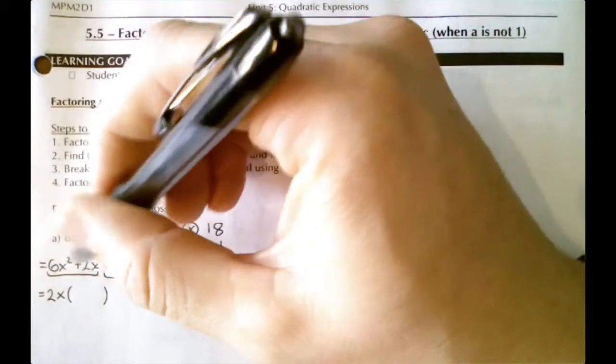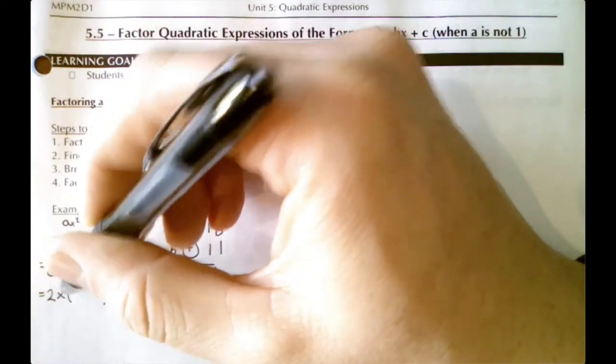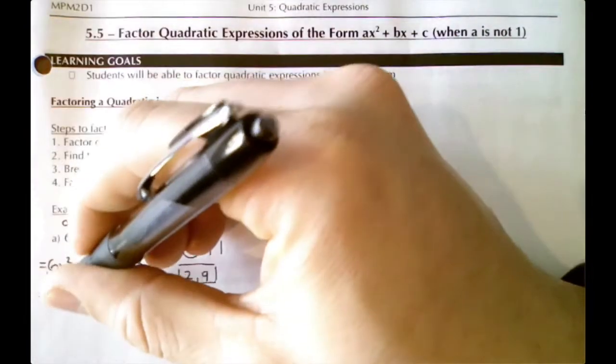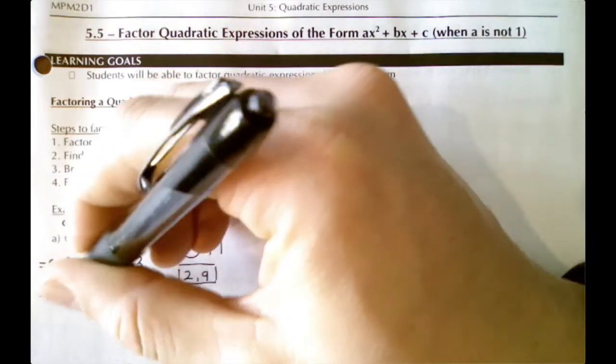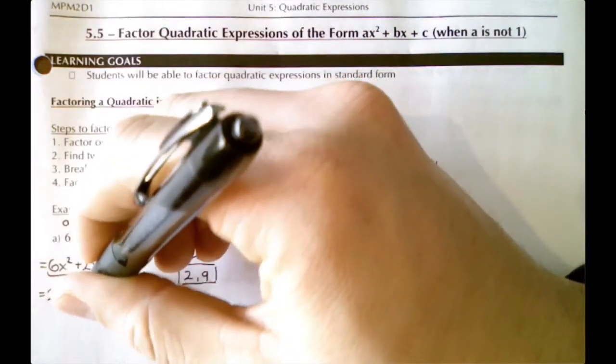If we divide both of these by 2x, we would end up with 6x squared divided by 2x. 6 divided by 2 is 3. x squared divided by x would leave us with just x. 2x divided by 2x would be 1.